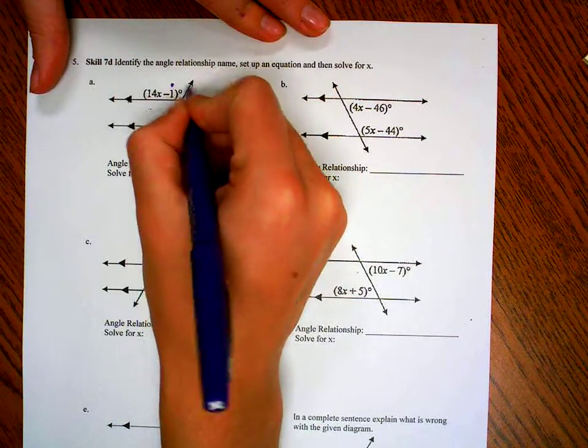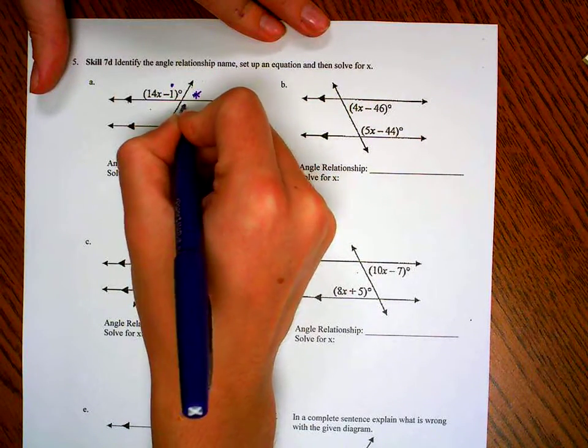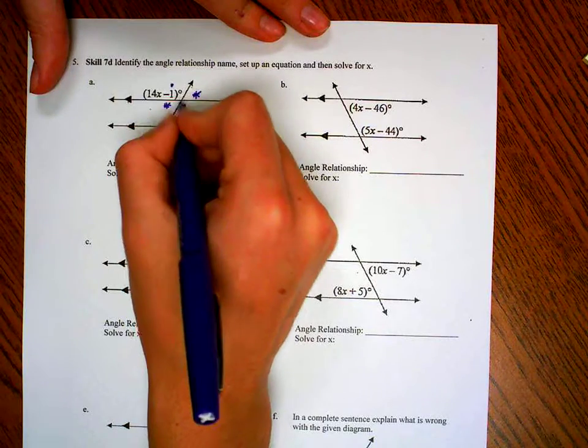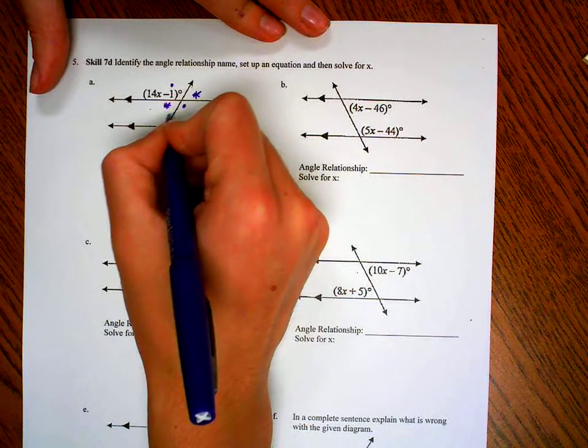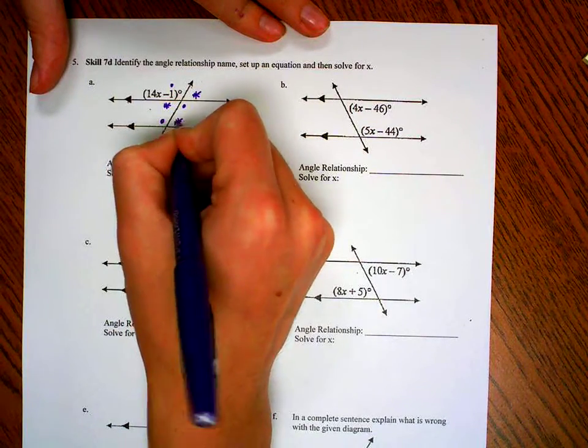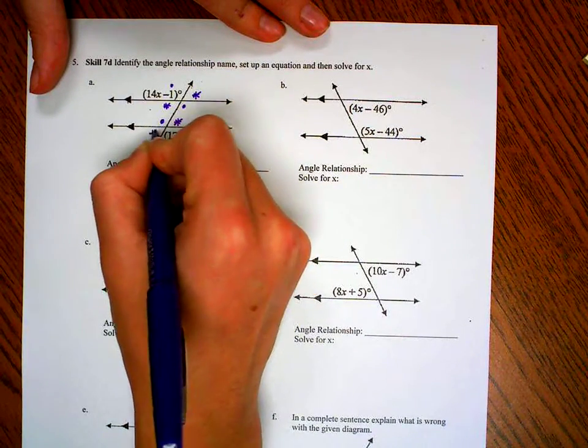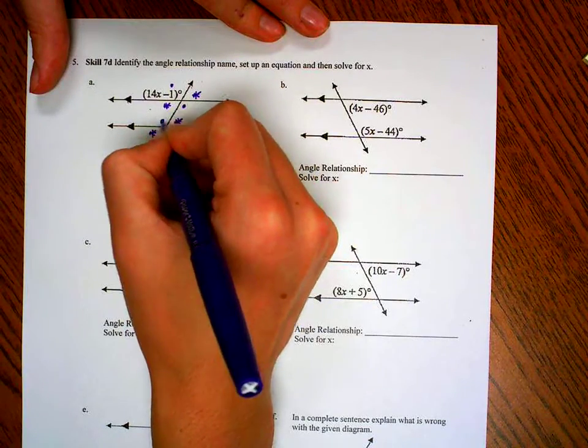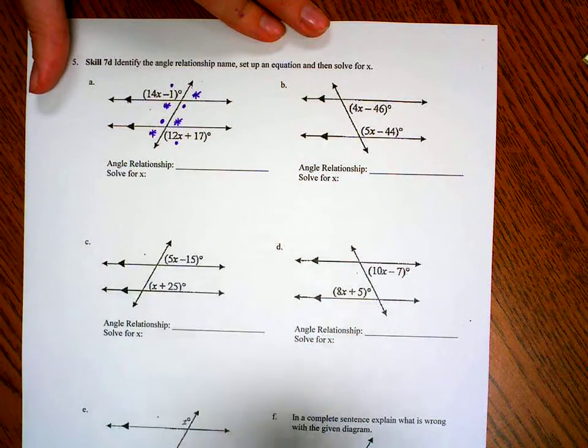So I'm going to dot, star, dot, star. We know these are the same, they're vertical angles. We know these are the same because they're alternate interior angles. So dot, star, dot, star. Notice the dots are in that zigzag pattern. The stars are in the zigzag pattern.